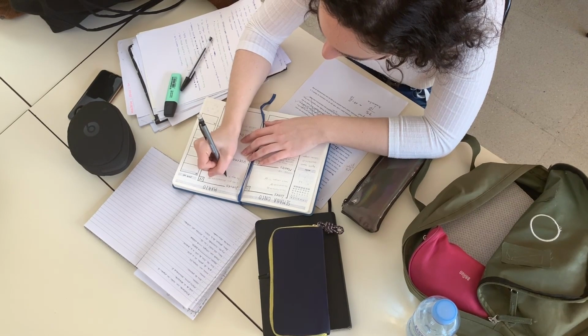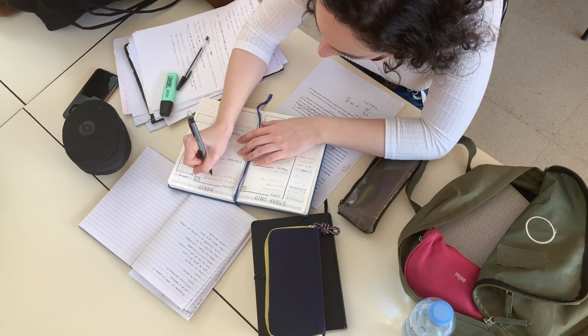Another really good technique for read-write learners is to write summaries of what you learn in class, what you listen to in a podcast, what you read in a book. You're really good at retaining information once you've put it into a written summary. So keep that in mind.